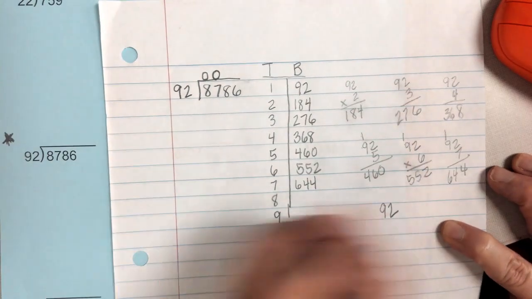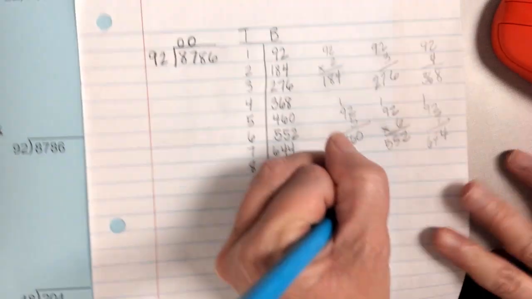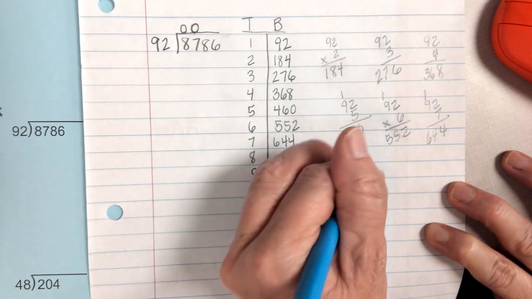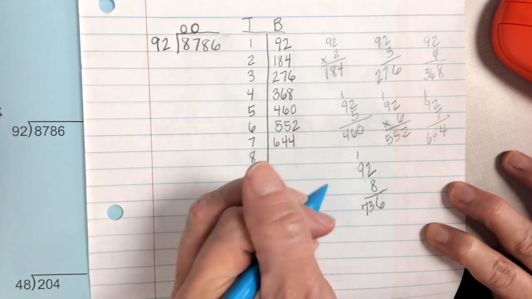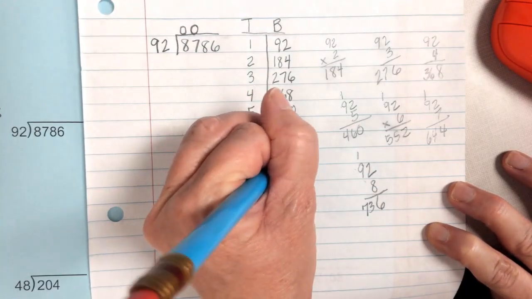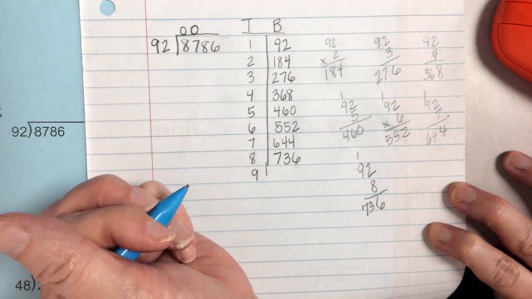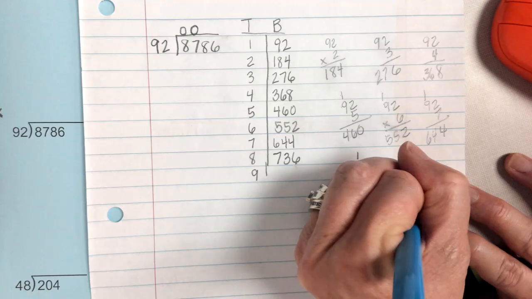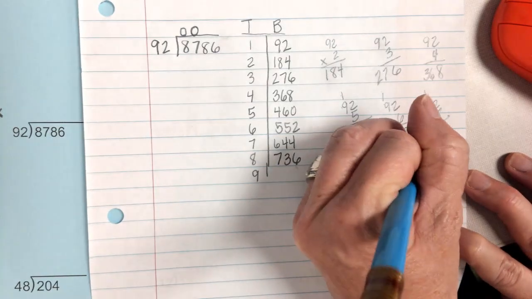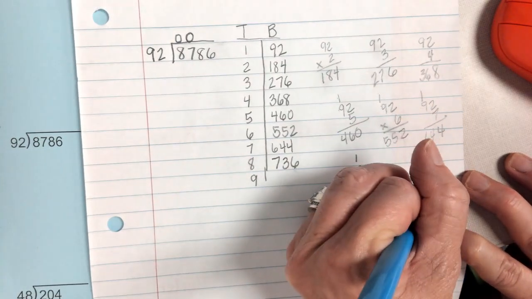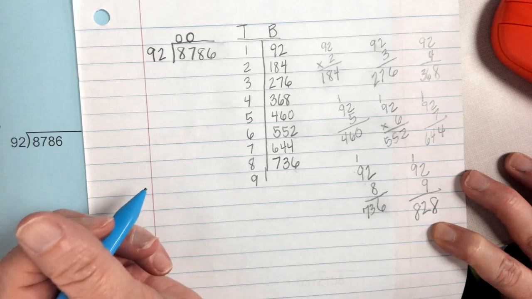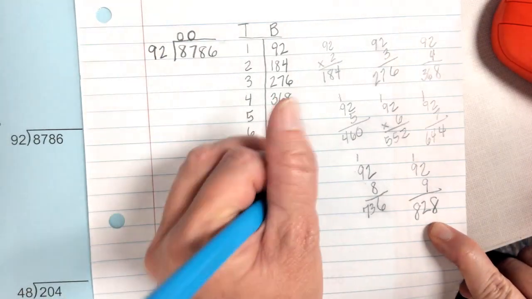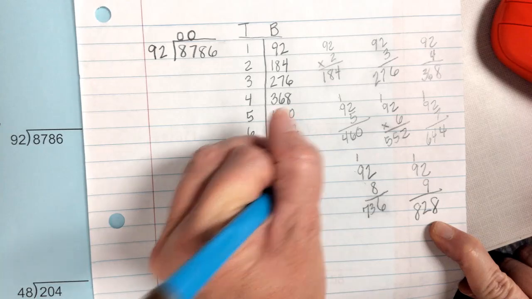92 groups of 8 would give me 16, 72 plus 1 is 73. So 736. And then finally 92 groups of 9 is going to give me 18, 81 plus 1 is 82. So it looks like I'm going to have to go all the way to the number 9.